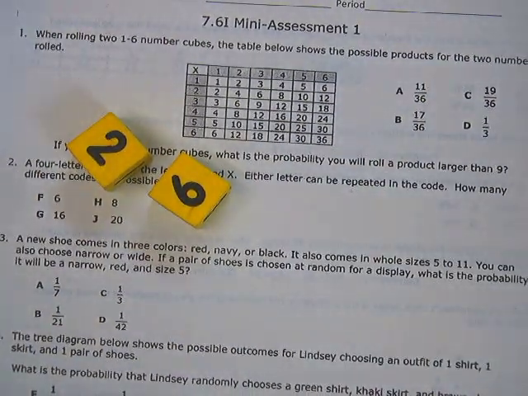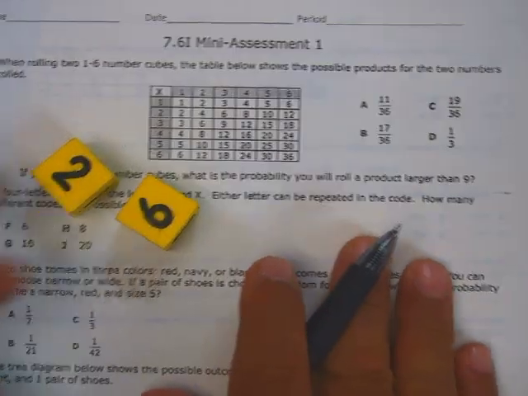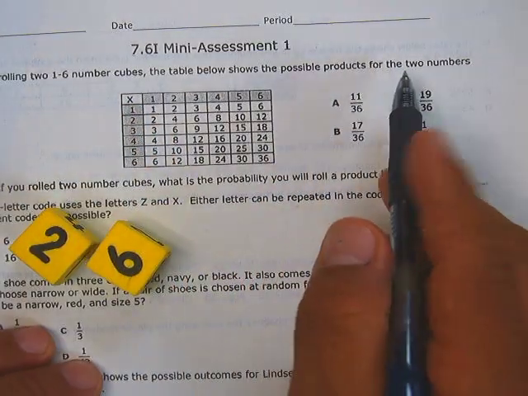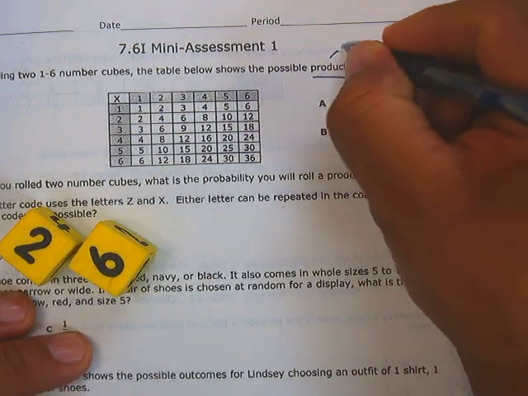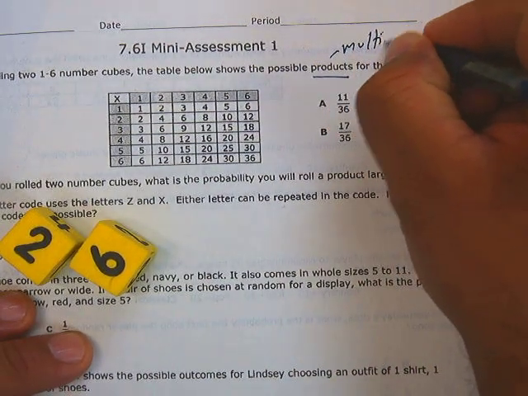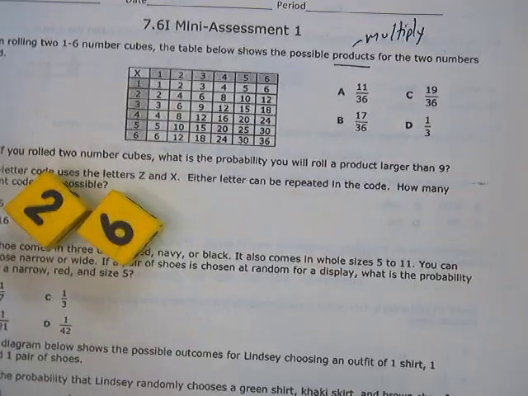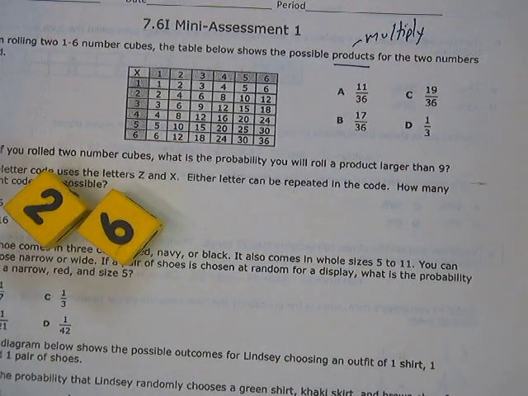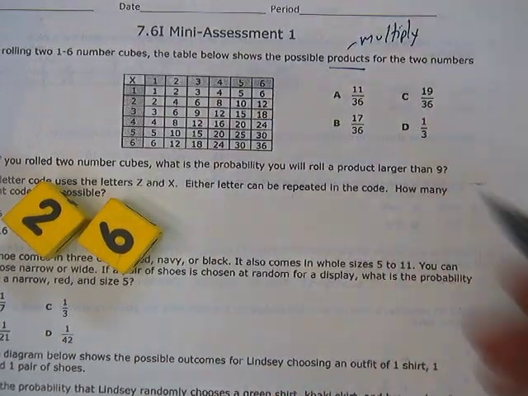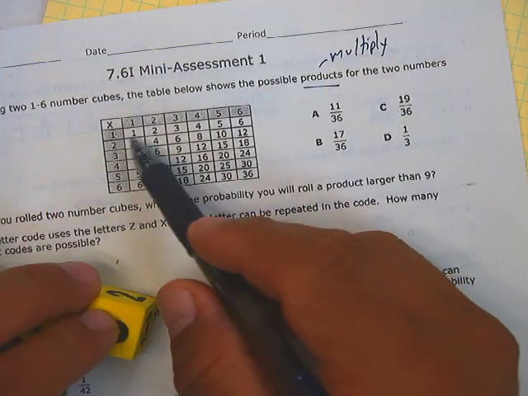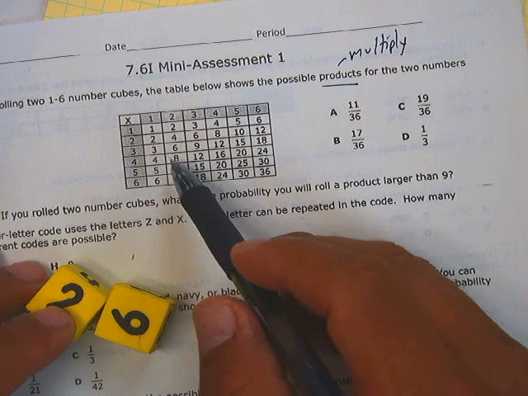They're talking about these two cubes. The table below shows the possible products of the two numbers. The word products means multiply. It means actually the answer to a multiplication problem. Okay, so the answer to a multiplication problem. So that's why you have this x here, the multiplication.